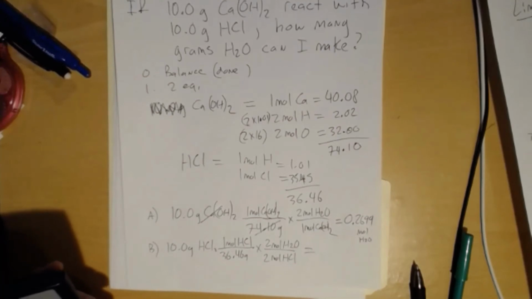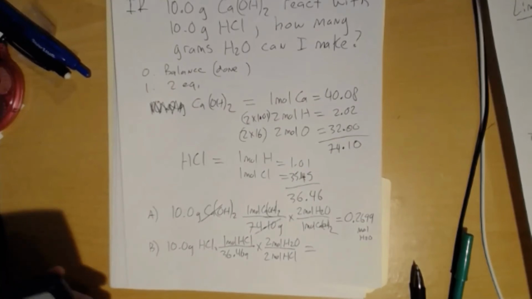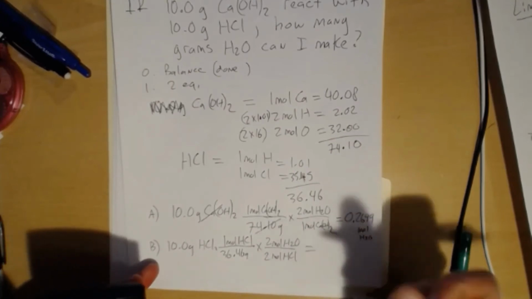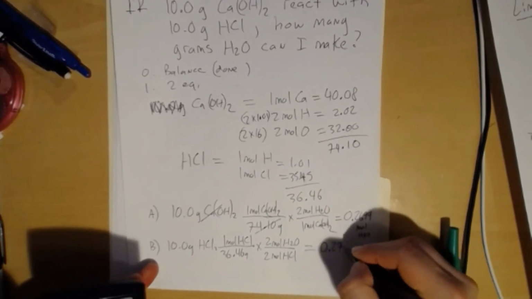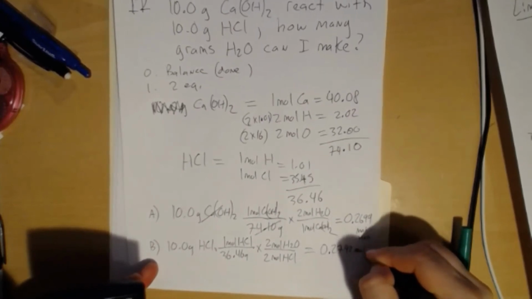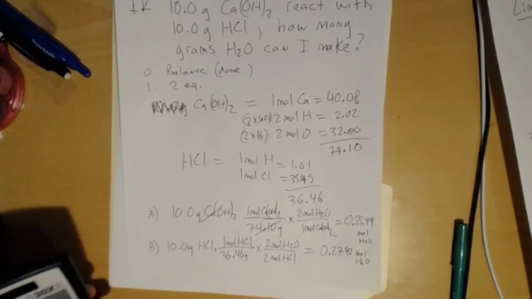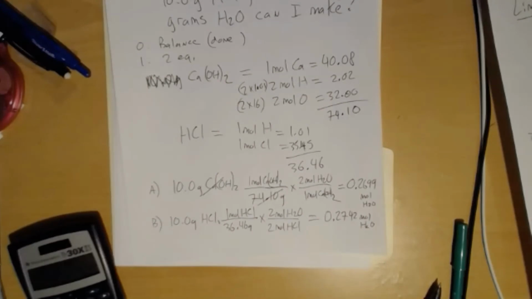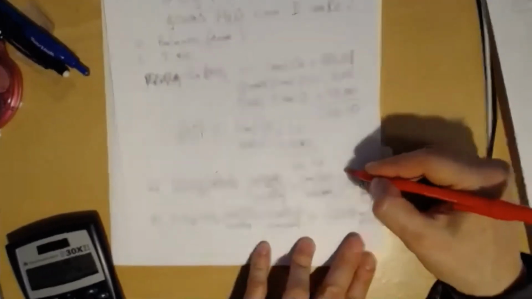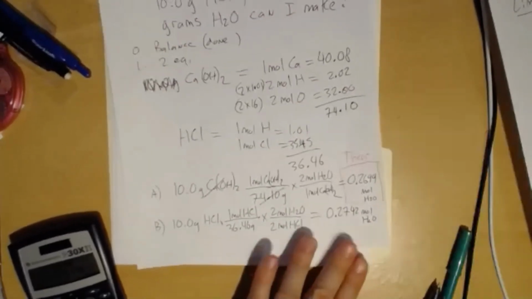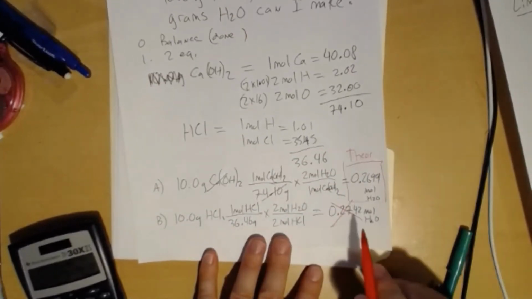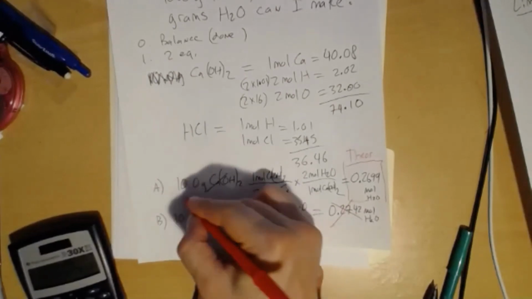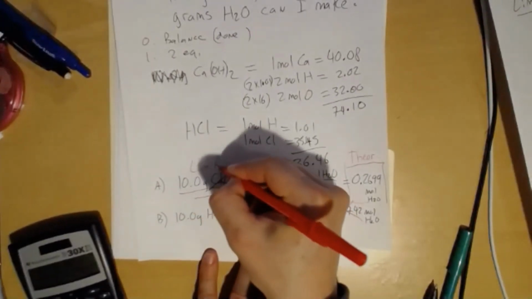10 divided by 36.46, well, times 2 divided by 2 is just times 1. And that is 0.2742 moles of water. Okay, so which one makes less? Yeah, so Shams is saying the top. This one here is the theoretical yield. Forget about that. That bottom one was just a waste of a calculation. Well, we needed to see that it was more. And then this here is the limiting reactant.